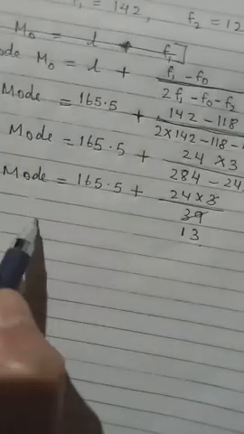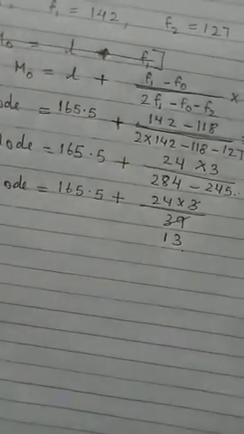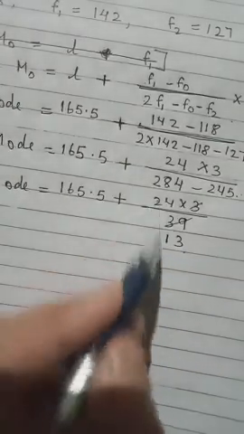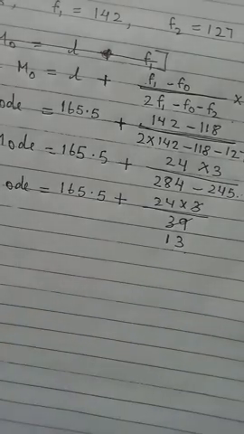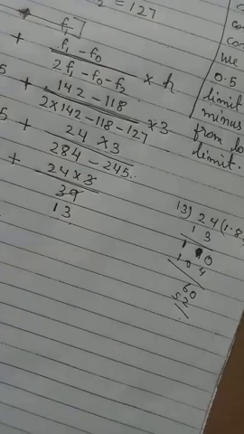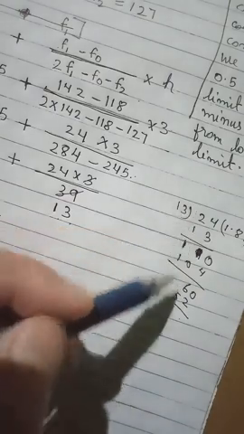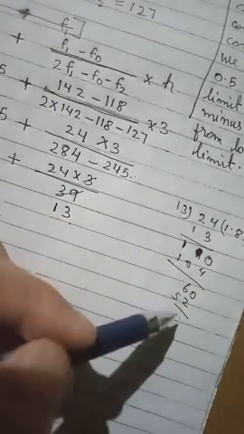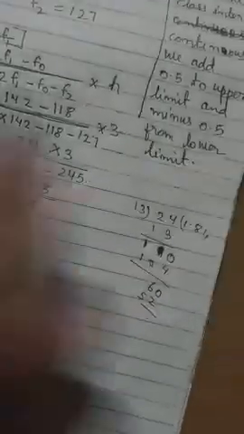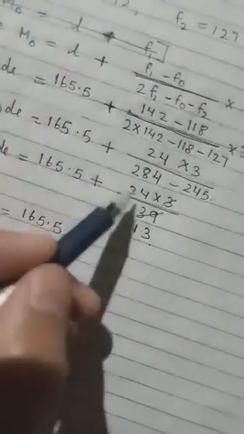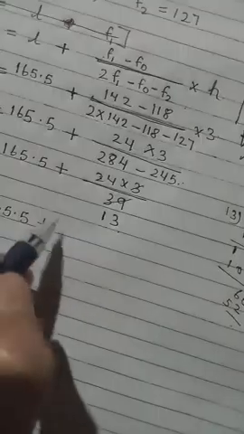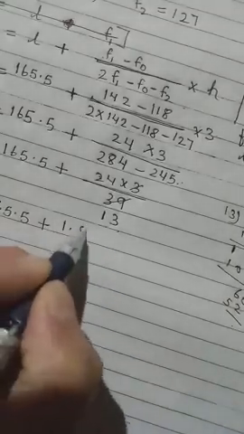So now you pause the video and divide 24 by 13. See what you get. So you see, when you divide, it will not come to an end. It will keep on continuing. So you can take at least 2 numbers after the decimal. So 24 divided by 13, we get 1.84.